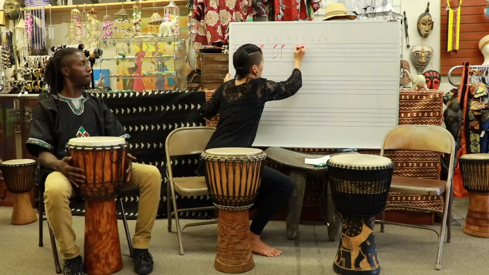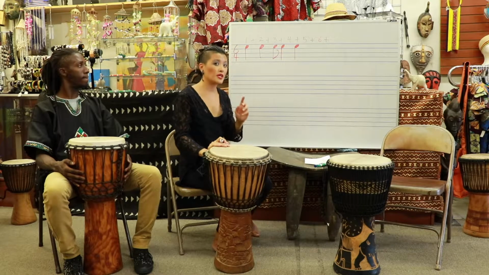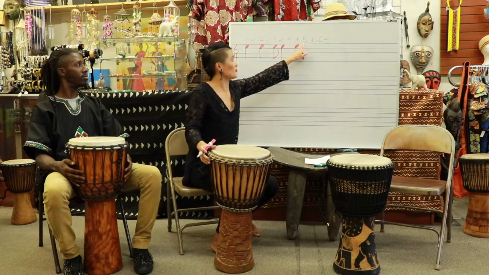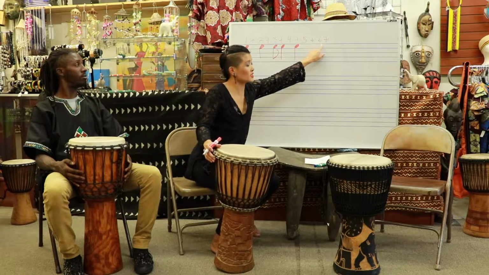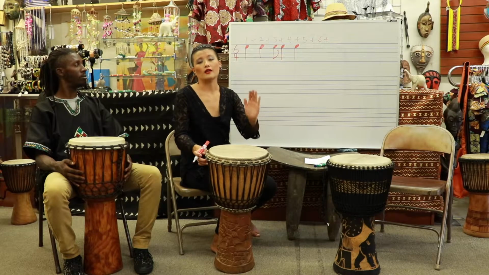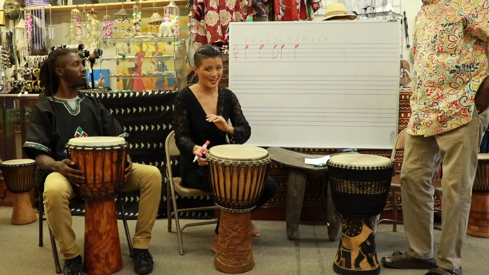Okay, now we have another eighth note value. Listen to the note that happens after beat 5. So here on the and, listen to the following note that happens on 6. 1 and 2 and 3 and 4 and 5 and 6 and.